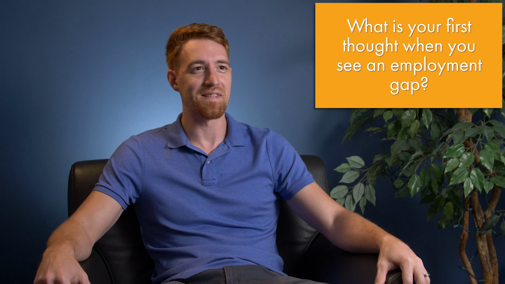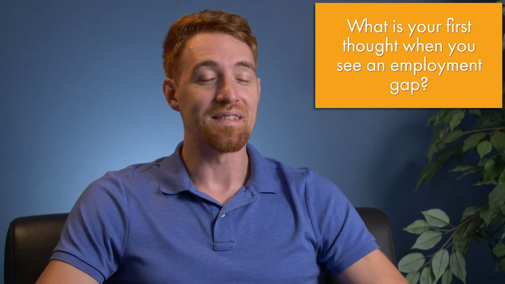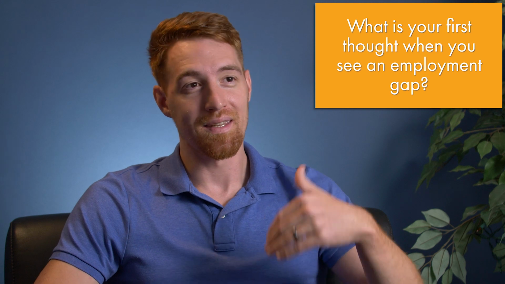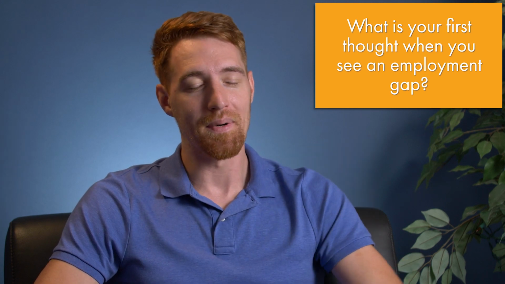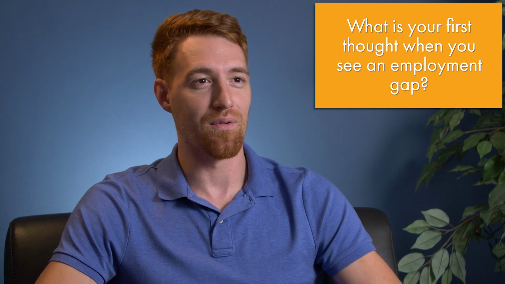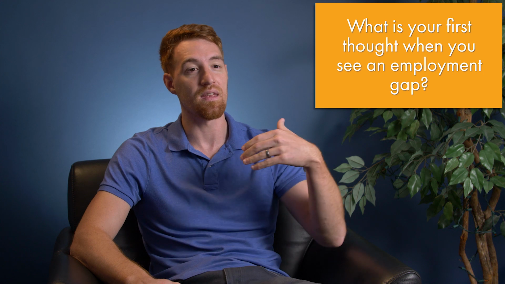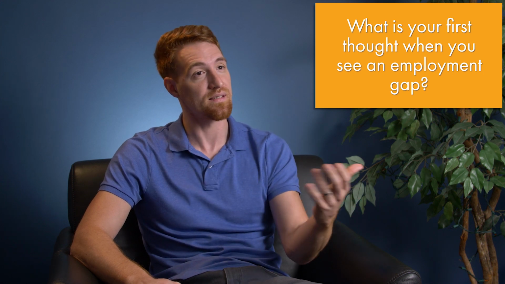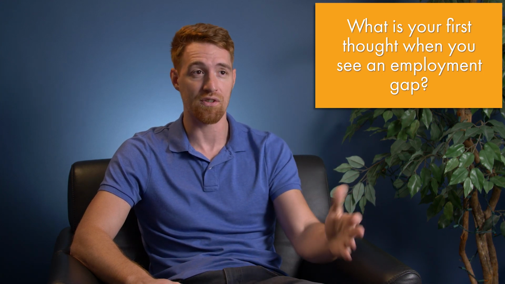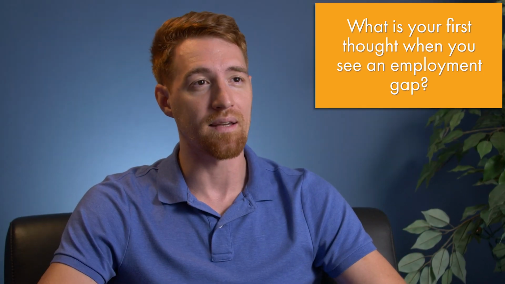My first thought when I see an employment gap is red flag, for sure. That does not mean that they're necessarily not redeemable, but there's definitely some exploratory conversations that have to be had around that gap. It's something that's important to address, certainly. And if the explanation makes sense and is logical, and oftentimes there are some logical reasons for employment gaps, it's not something that I think has a big impact on their candidacy.